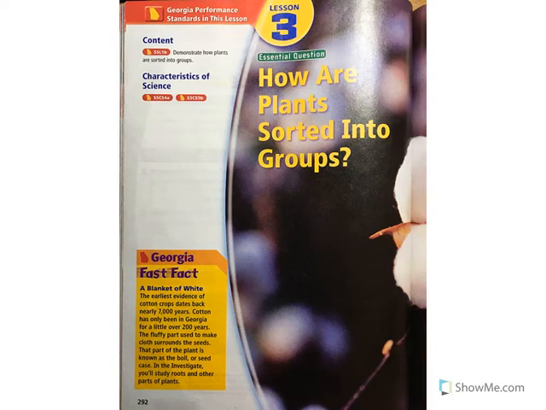Trees, like the one shown here, are more complex than mosses. Trees belong to a group called vascular plants. Vascular plants have tissue that supports the plants and carries water and food. Roots, stems, and leaves all contain vascular tissue. There are two types of vascular tissue. Xylem carries water and nutrients from roots to other parts of a plant. Phloem carries food from leaves to the rest of the plant.